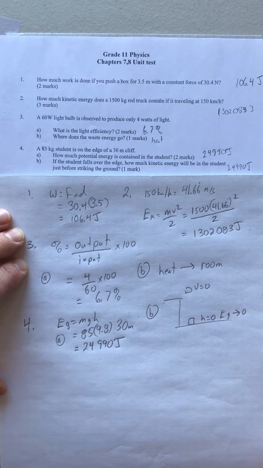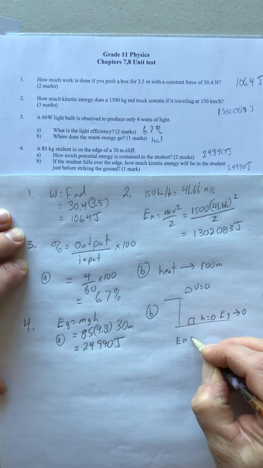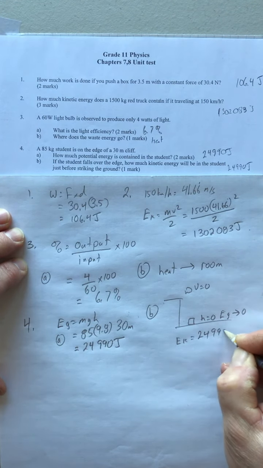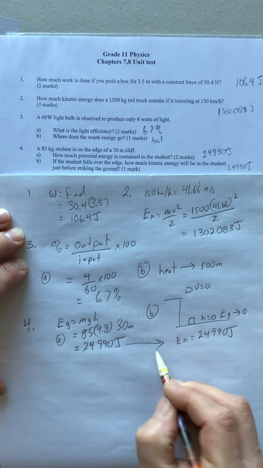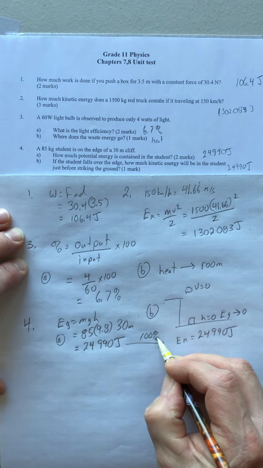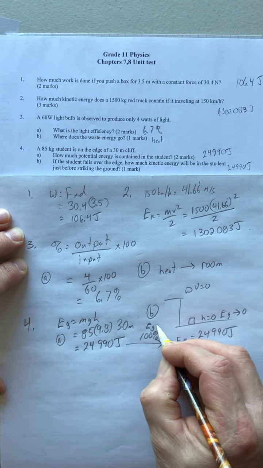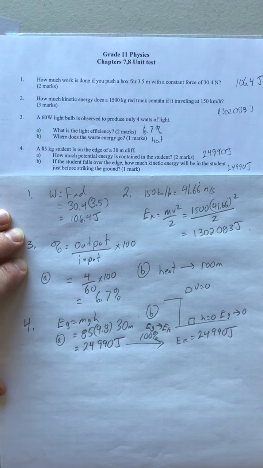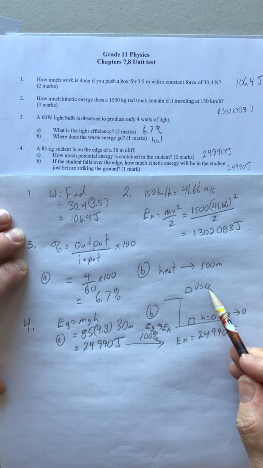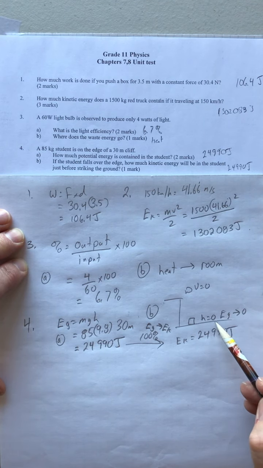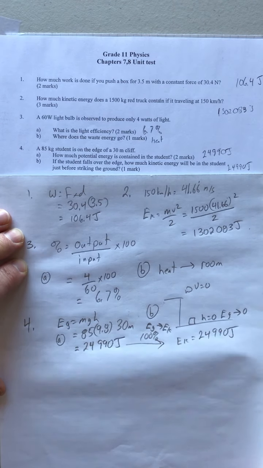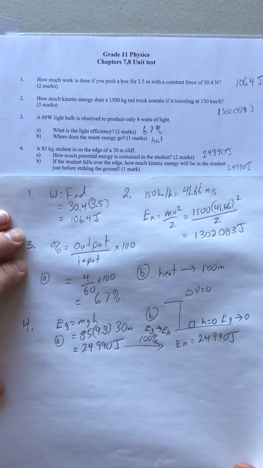So there's no math in this question. It's just EK will be the same number because there was 100% transfer from EG to EK. It's one of those nice questions where velocity is 0 at the start, and then the other term, h, is 0 at the end. Just energy is perfectly transferred across.